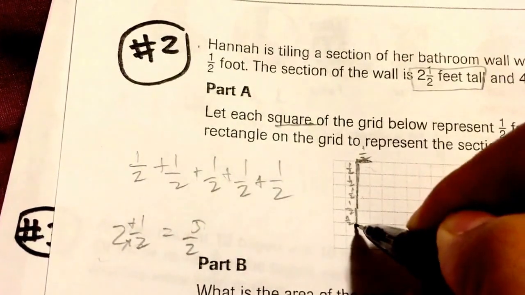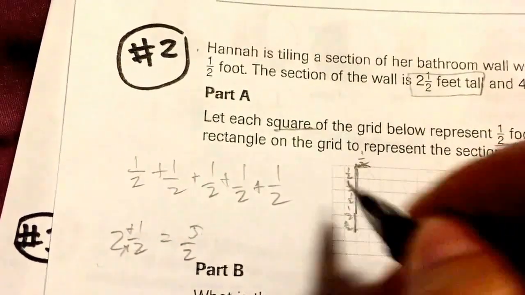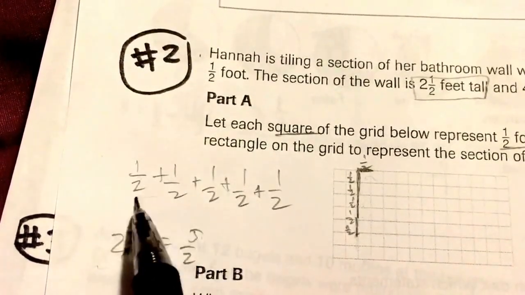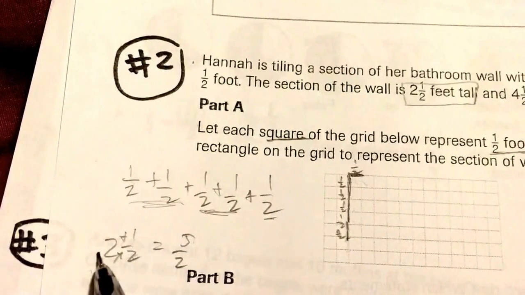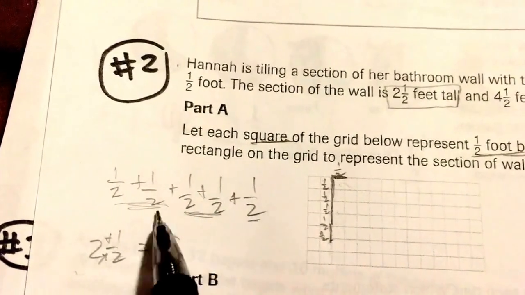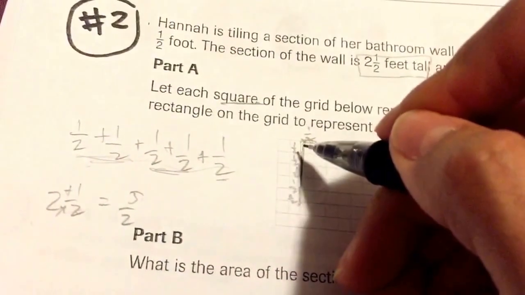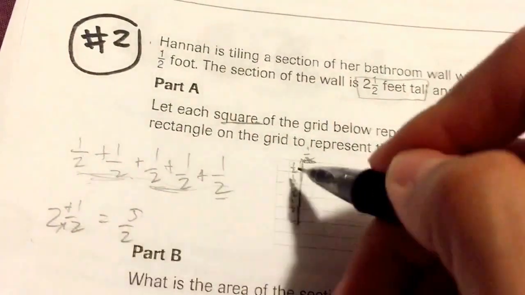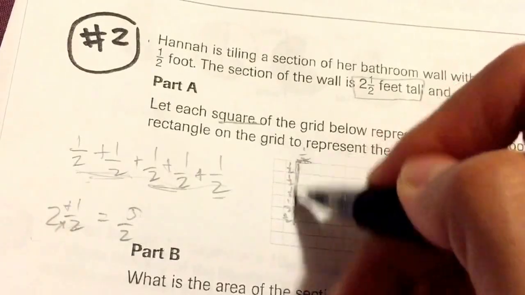I drew that a little bit too far, but right here. 1, 2, 3, 4, 5. 1 whole, 2 whole, and 1/2. 2 times 2 is 4, plus 1 is 5 over 2. All of this together is 5. So you should have, in terms of our rectangle, 5 squares going downward.